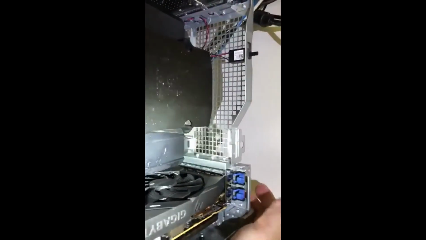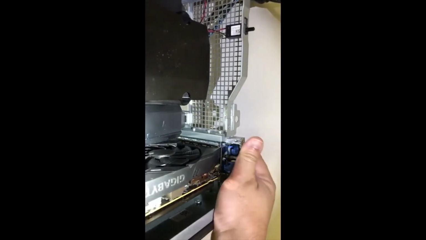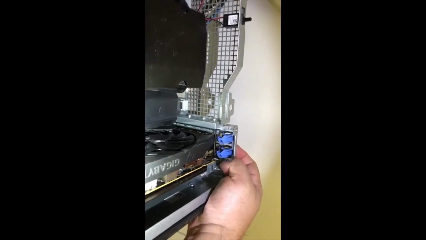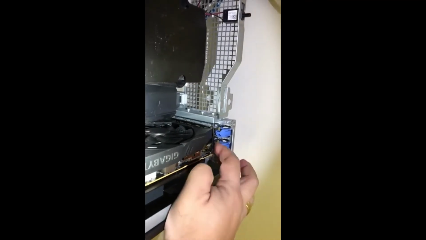So you do want to take note that you are slotting in the graphic card carefully. I'm currently doing this with one hand, so it's a little bit of trouble, but I should be able to overcome it. Depending on your system, for me it's just a screwless PCIe latch to latch it. For some other systems, there could be a screw down here for you to screw them, right? Yep.